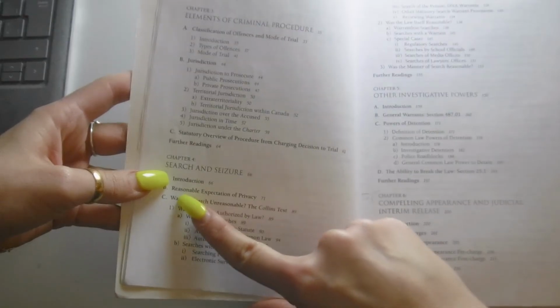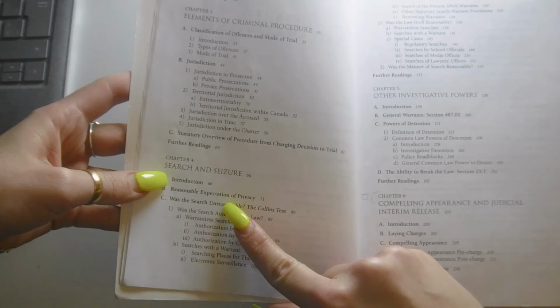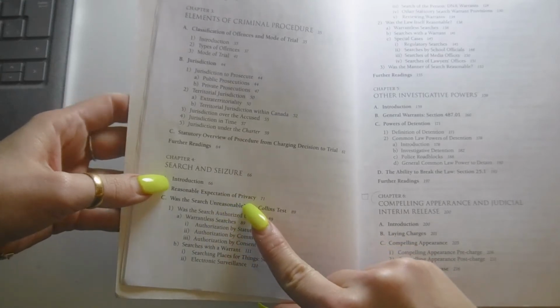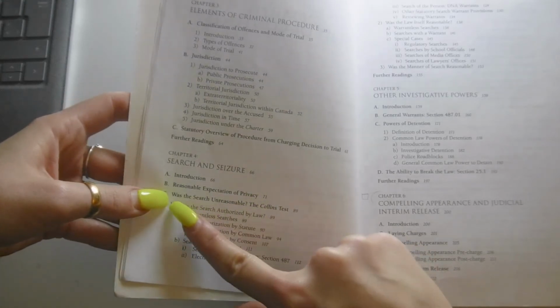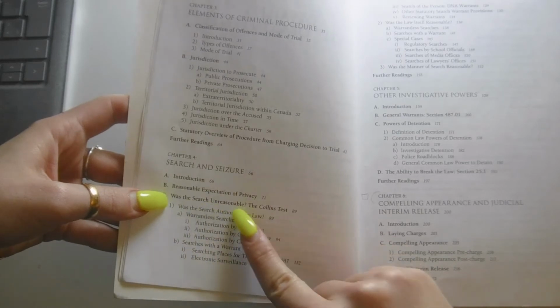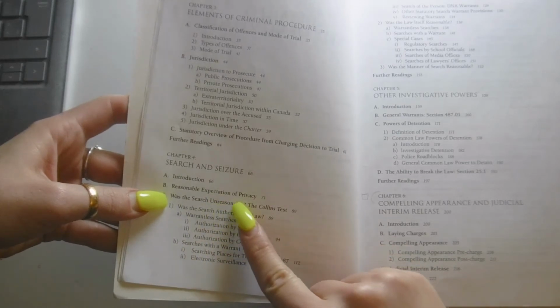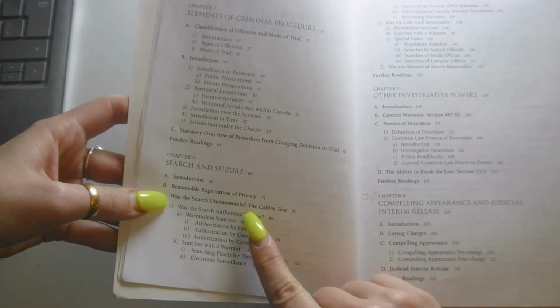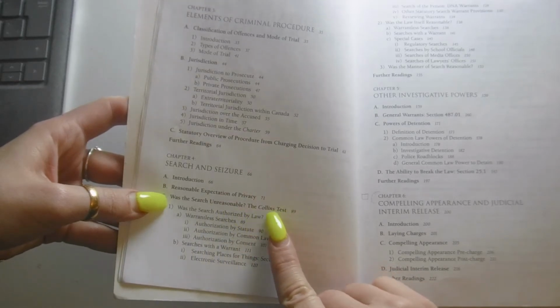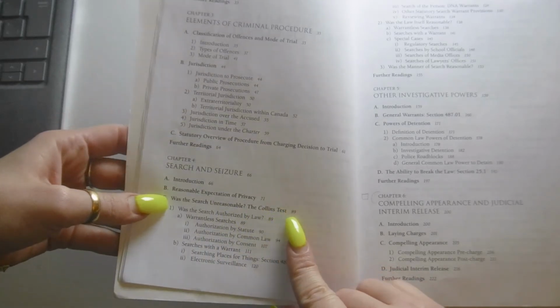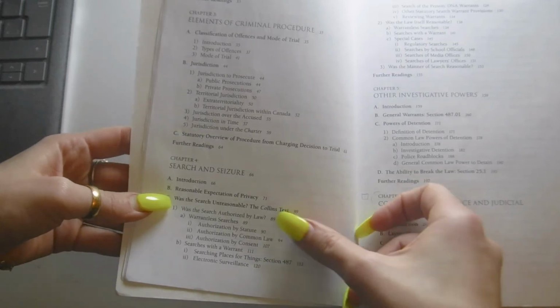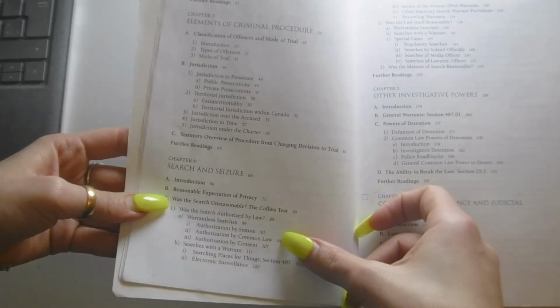for search and seizure. The first one says reasonable expectation of privacy. The second one says, was the search unreasonable? And so that gives me like 2 main ideas in my head, that there's an idea of privacy that applies to that topic, and then some sort of question about unreasonableness. Now, obviously, I know what that is, but I'm pretending that I don't, as if I were in your shoes looking at this for the first time.